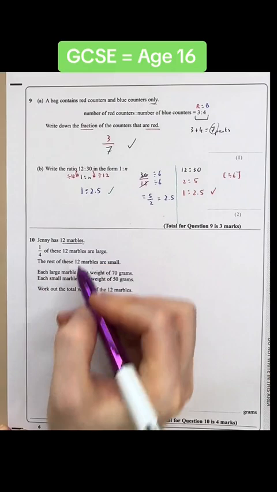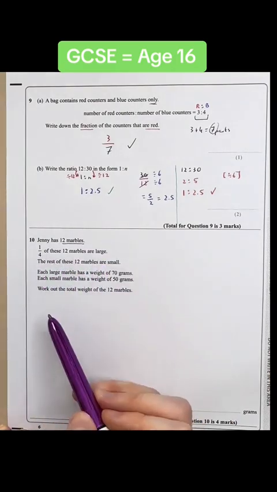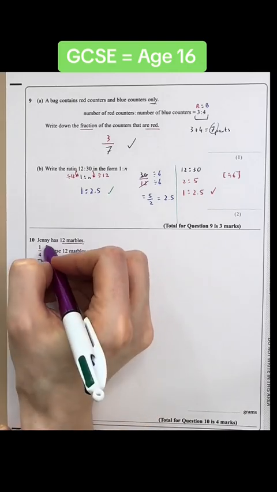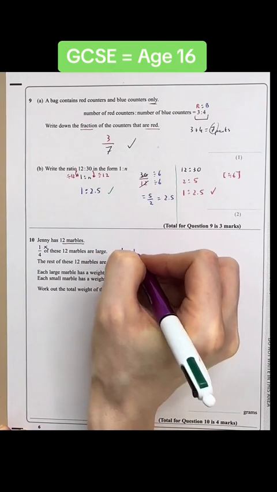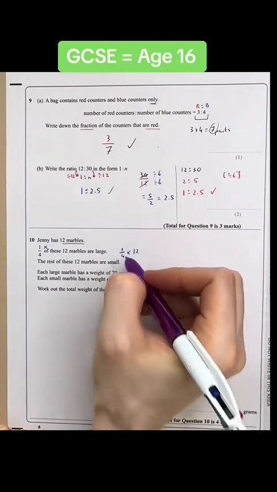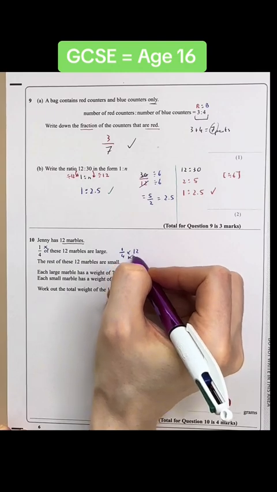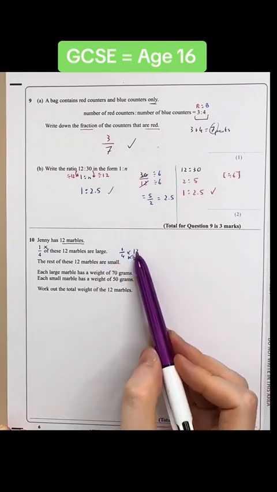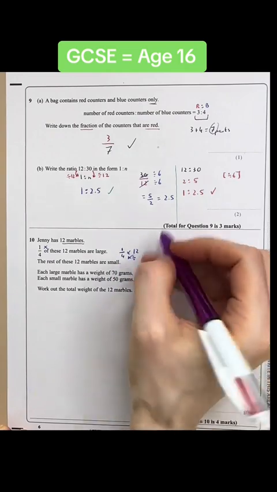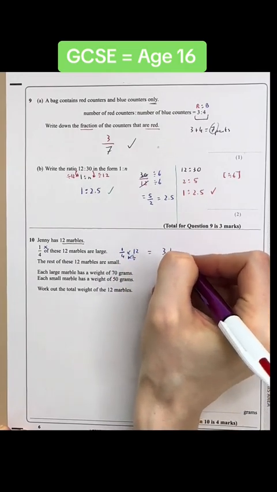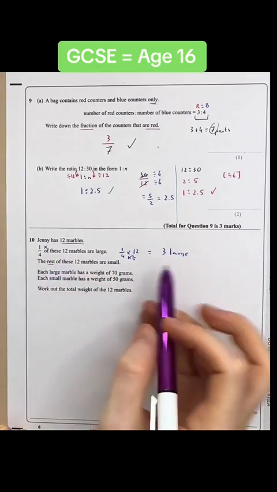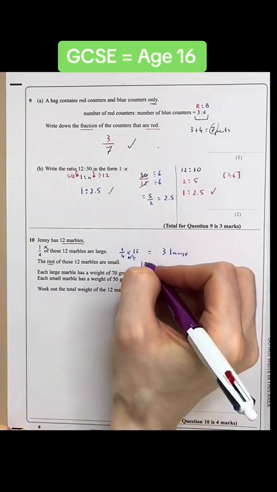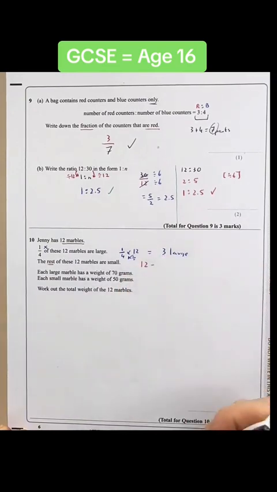Jenny has 12 marbles. A quarter of these 12 marbles are large. Well, "of" in mathematics means to multiply. So to work out the number large, I'm going to do a quarter multiplied by 12. When calculating a fraction of an amount on a non-calculator paper, we always divide by the bottom and times by the top. Well, 12 divided by 4 is 3. And 3 times 1 is 3. So I've got 3 large marbles. The rest of the marbles are small. Well, for the rest, as there was 12 to start with, I'm going to do 12 subtract the number large, in this case 3. And 12 subtract 3 gives us 9.